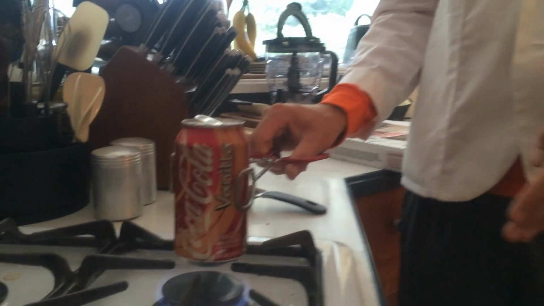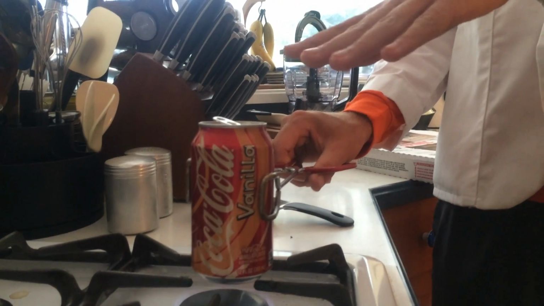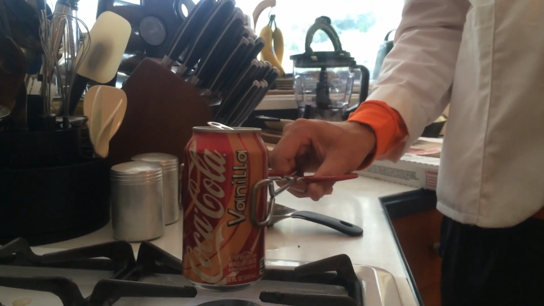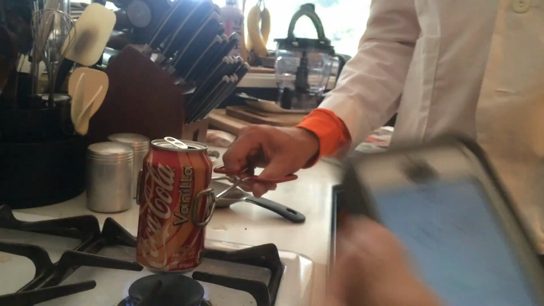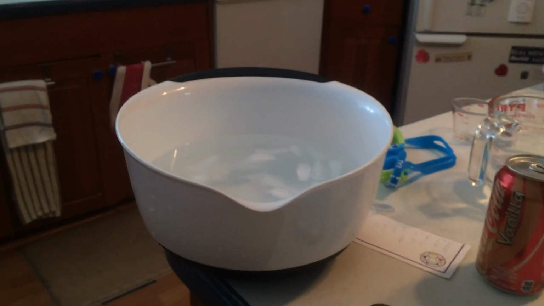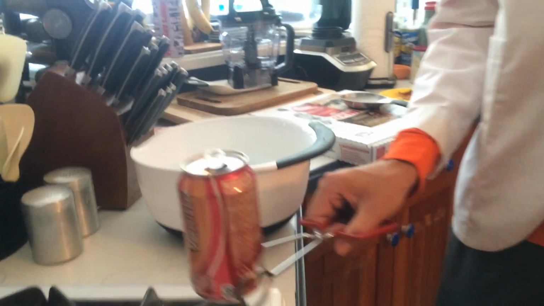Alright, so now that the can has been on the stove for a while, you'll begin to see a little bit of whitish smoke. That's the water vapor from the boiling water. And we're going to time a minute from when we first saw the white, and then we're going to flip it into our ice water. We waited a minute and we're ready to flip.